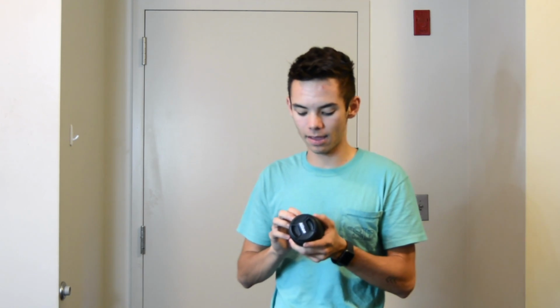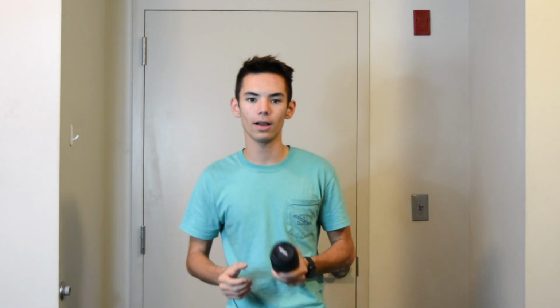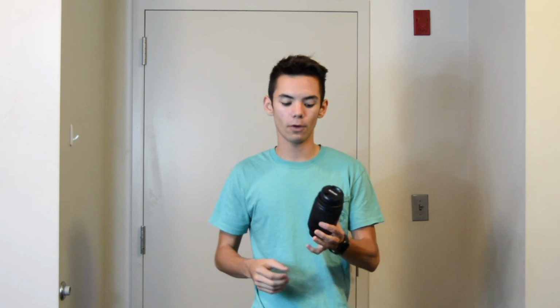So this one's a little bit more complicated. It says 4.5 to 5.6. So that means how far the lens opens all the way. So it's from 4.5 to 5.6. So you're not going to get that really nice milky background in your pictures. You're going to get more of a sharper image for that.